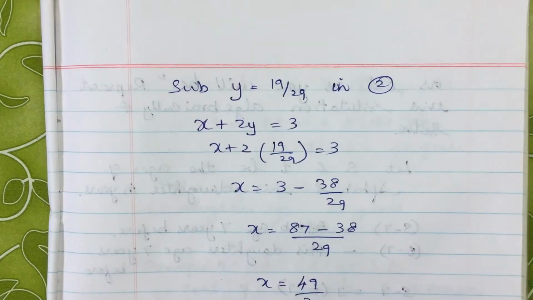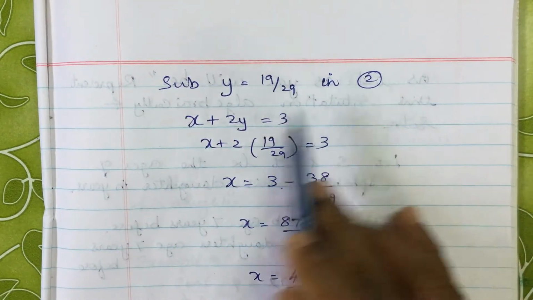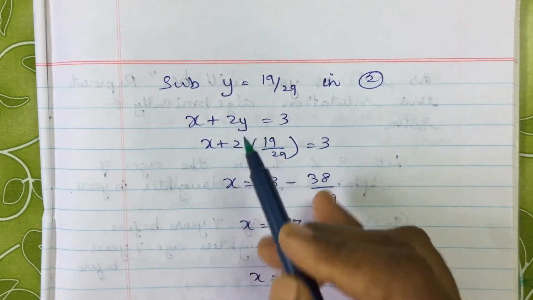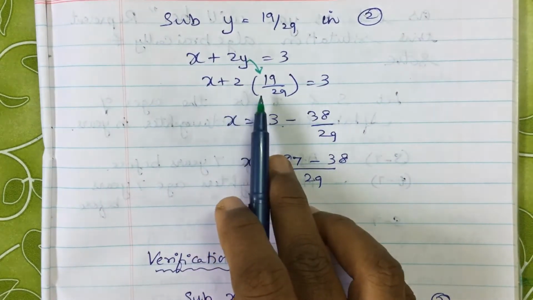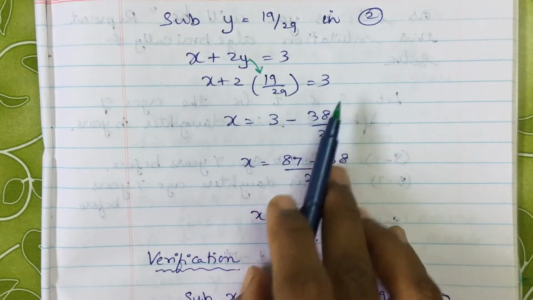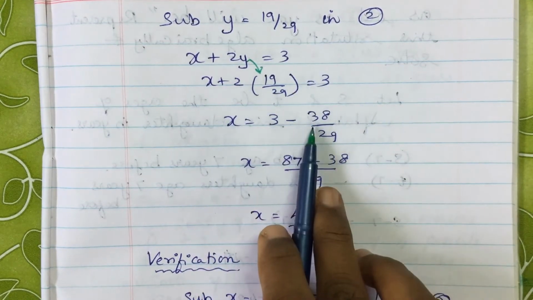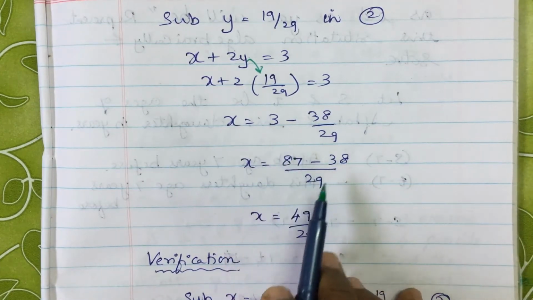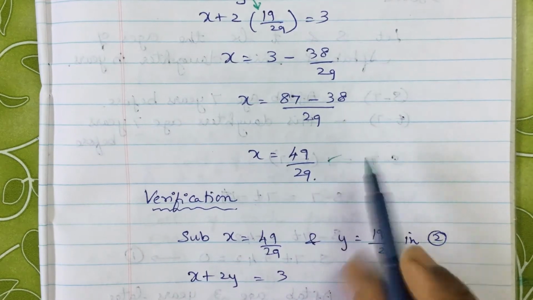Okay. Now you substitute this y is equal to 19 by 29 in equation 2. What is your equation 2? x plus 2y equal to 3. So I am substituting for y. I am getting x plus 2 into 19 by 29 is equal to 3. Therefore x is equal to 3 minus this term will go to the other side, that is 38 by 29. So you find the LCM and finally you will end up with x is equal to 49 by 29.